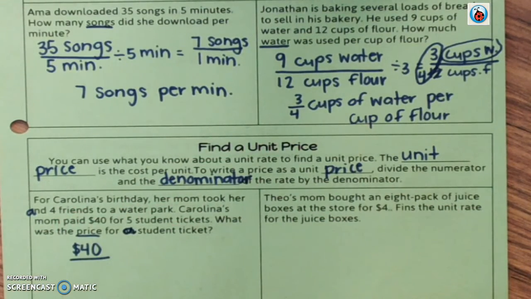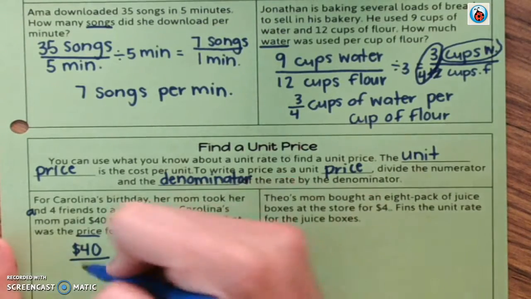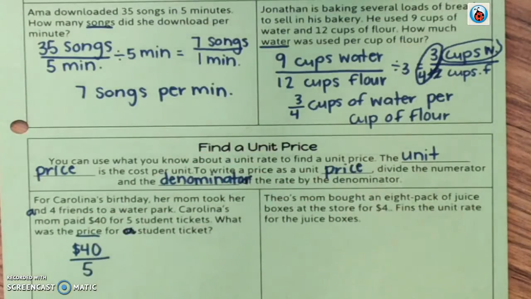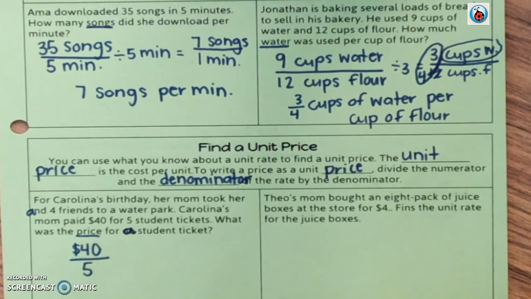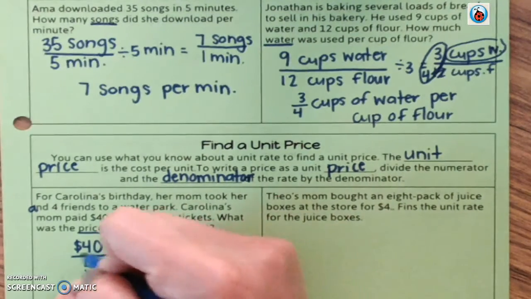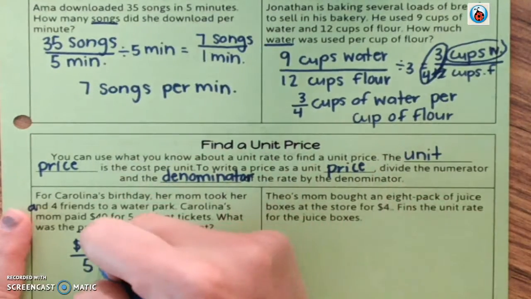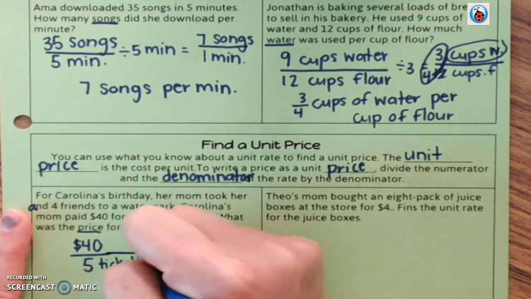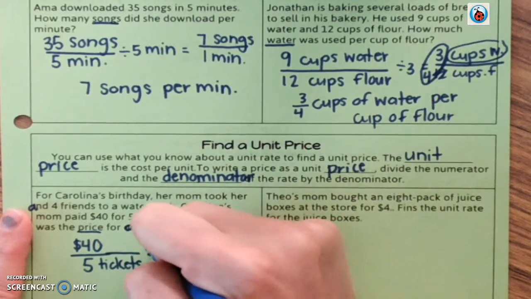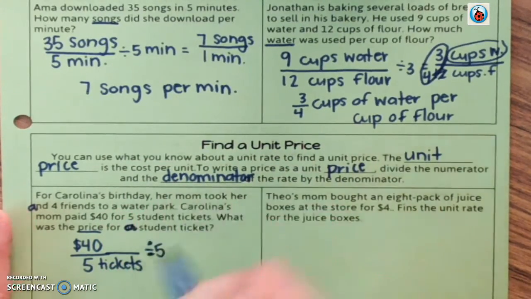How many student tickets did she buy? Brennan? 5. If this is the unit price, we want to get 1 on the bottom. How do we get 1 on the bottom? What do we have to divide by? 5. Because that's the number on the bottom. Oh, I guess I should put tickets, huh? Do some labeling there. Divided by 5, because we divided by the bottom number.